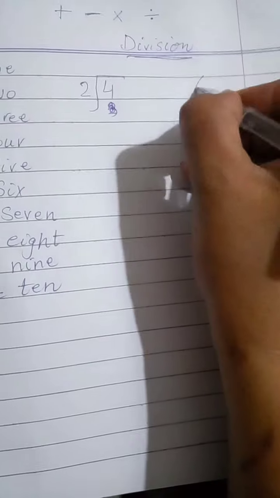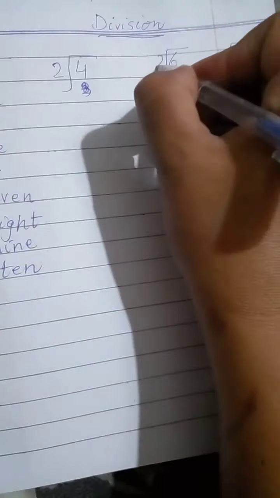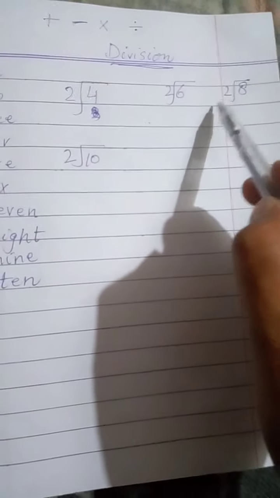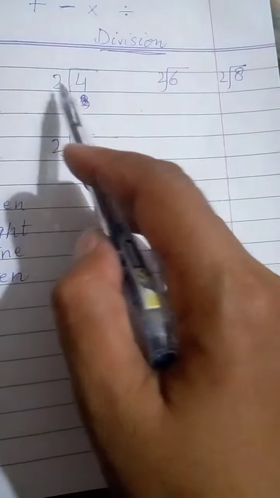Then 6 divided by 2, 8 divided by 2, then 10 divided by 2. It's very easy and it's an introduction of the topic to you. That's why we shall do it with the small numbers, right?